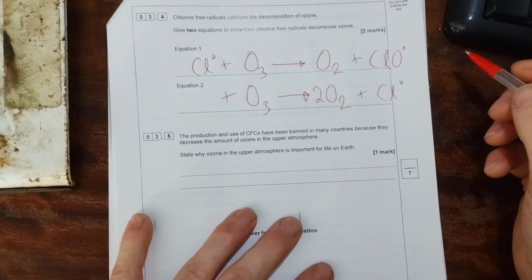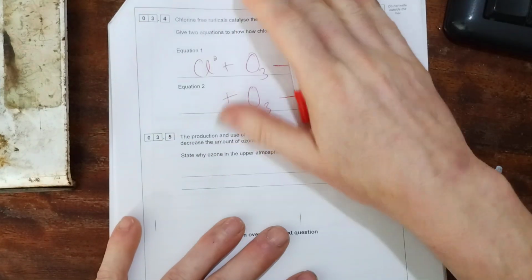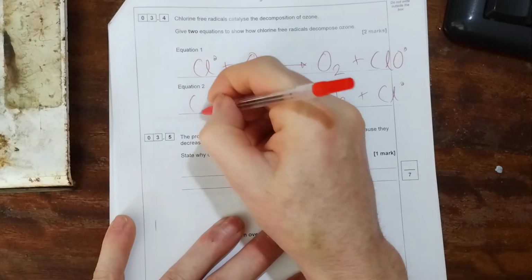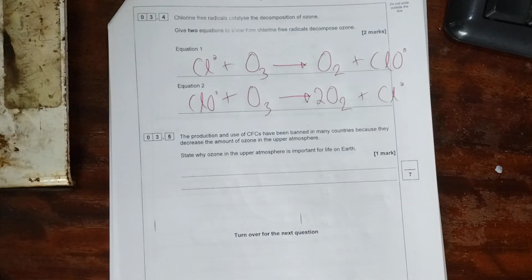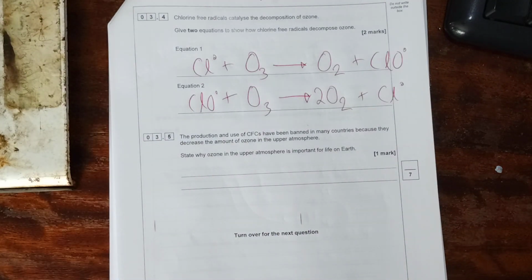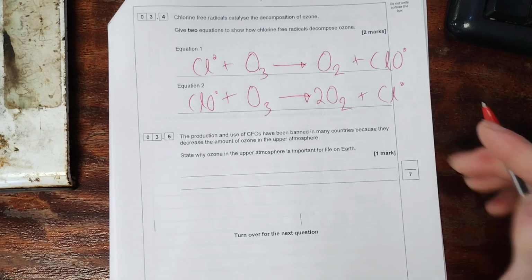There's all my lights going off because I haven't moved for a while. Hopefully you can still see the video. Yeah, and then I put ClO dot. Right, I'm just going to go and turn the light back on. Thank you, miss. I'll stop the sensor coming in and turning my lights back on.